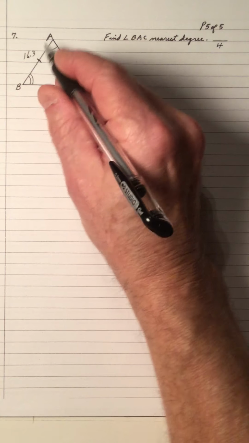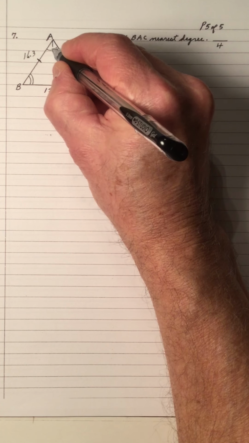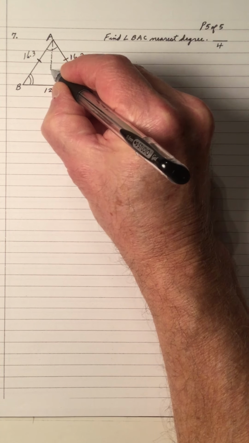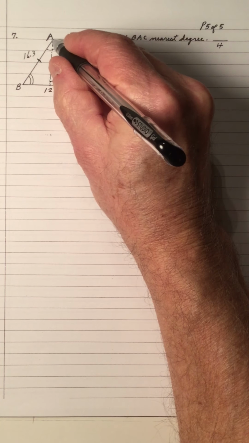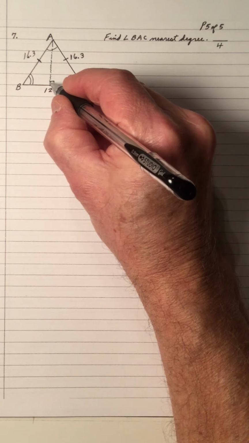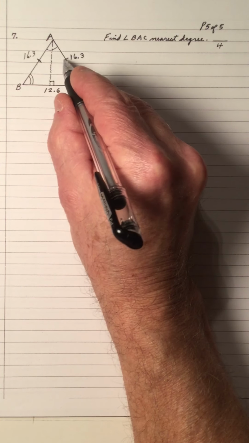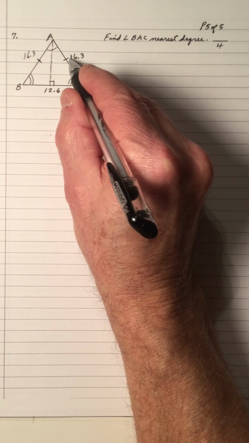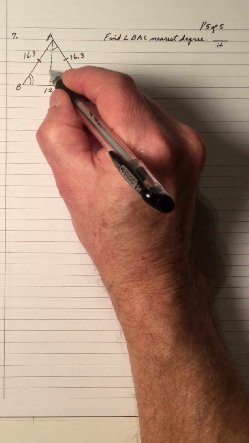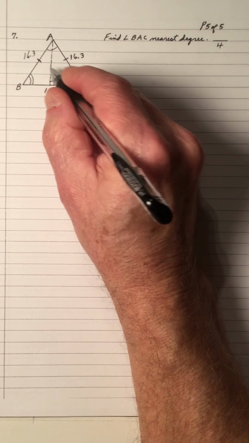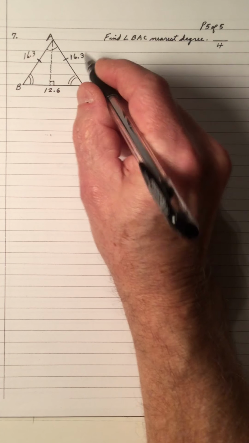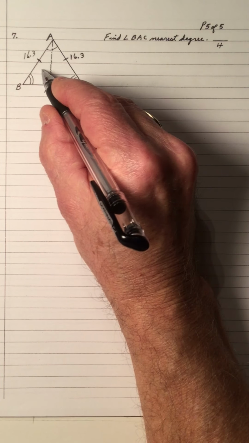Because these 2 sides are equal, I can drop a perpendicular down from A down to the base. So if I drop a perpendicular from A down to the base, I make a right angle. Because these 2 sides are equal, that means this perpendicular coming down here splits the base. It forms 2 congruent triangles. Just watch. This triangle is congruent to this one.